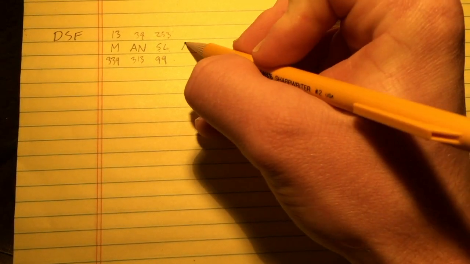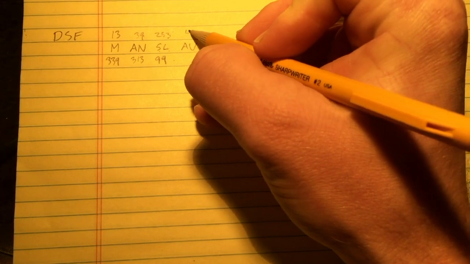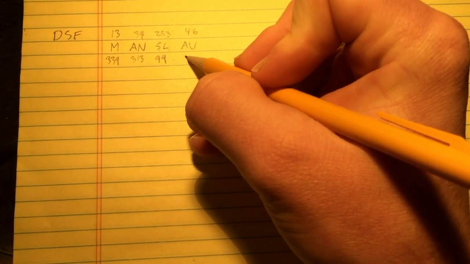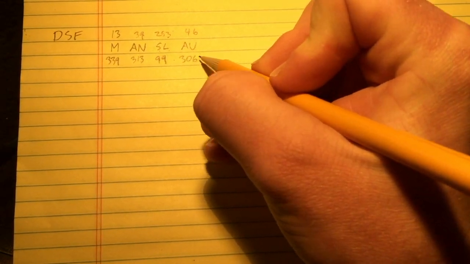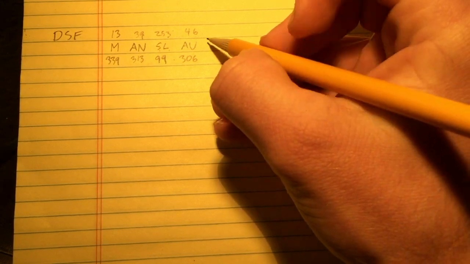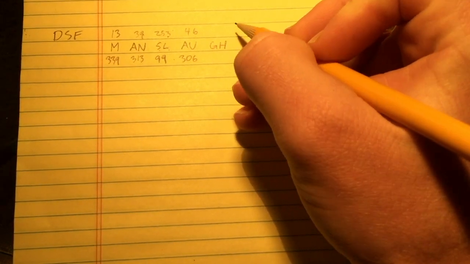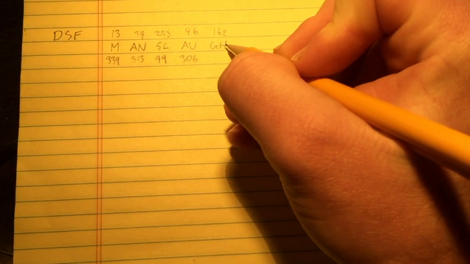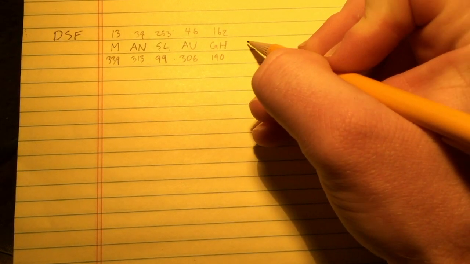So moving on, we have AU, which in the ordinal spelling values equals 46, and in the reverse equals 306. The next character is GH, which equals 162 in the ordinal and 190 in the reverse.